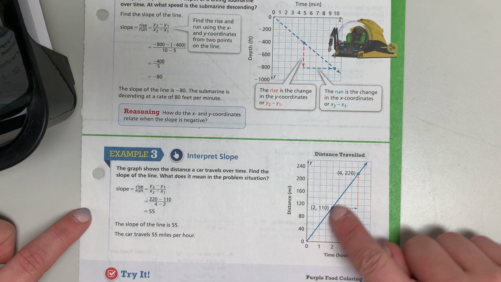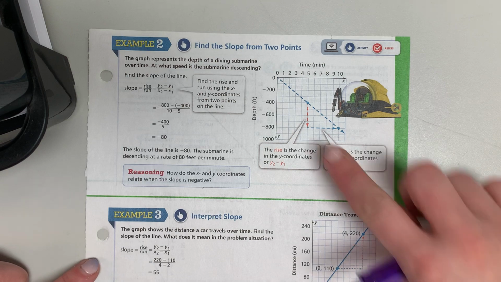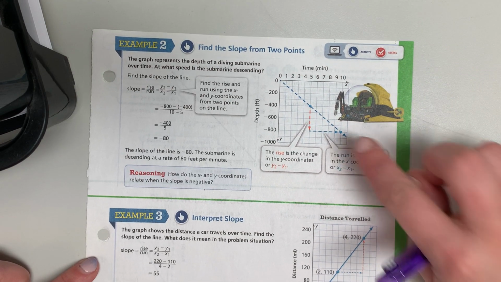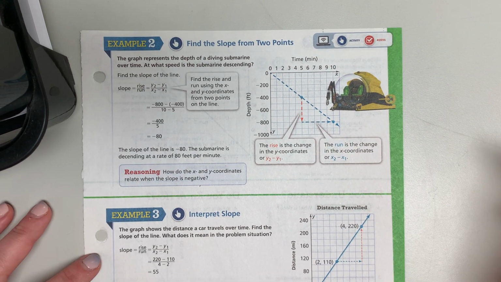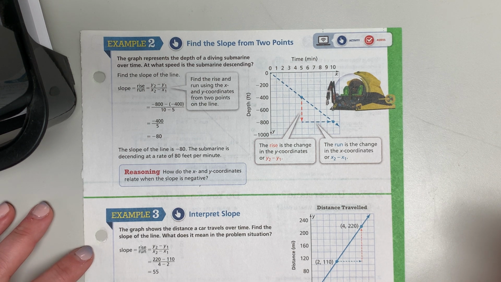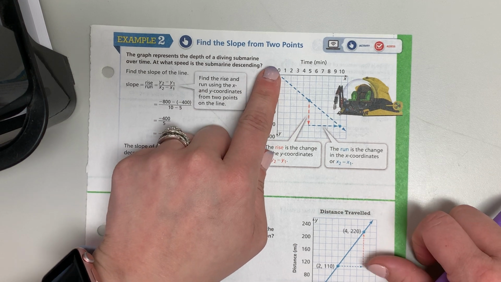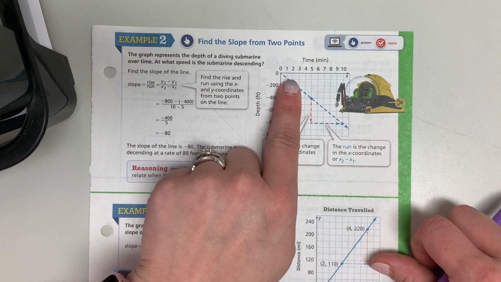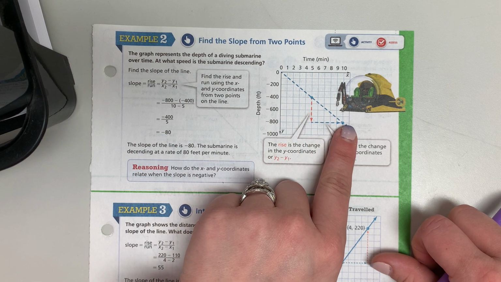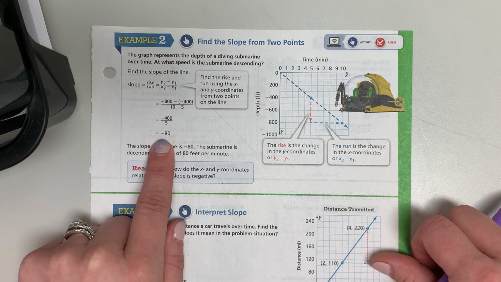Notice that this graph is going up and this graph is going down. You always read graphs from left to right. And whichever way your line is going, that will tell you if your slope is positive or negative. This line, if I'm reading it from left to right, I'm going to trace it with my finger, left to right. That line is going down. So I have a negative slope.